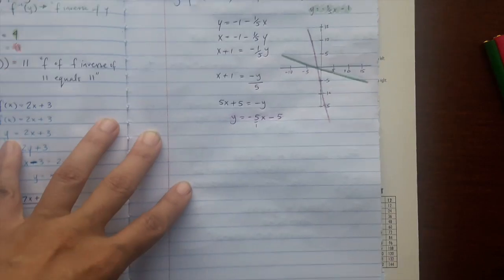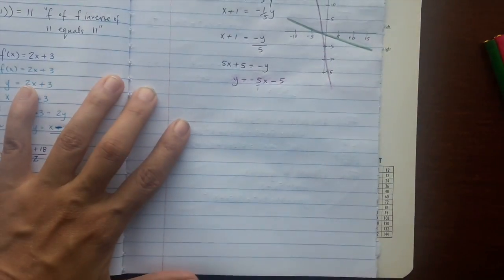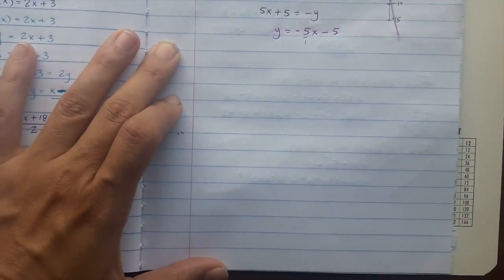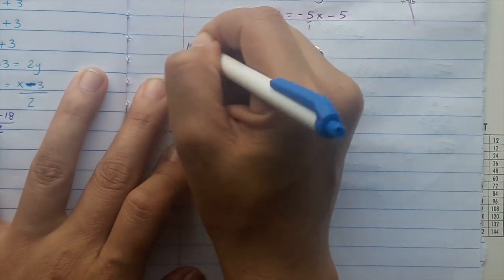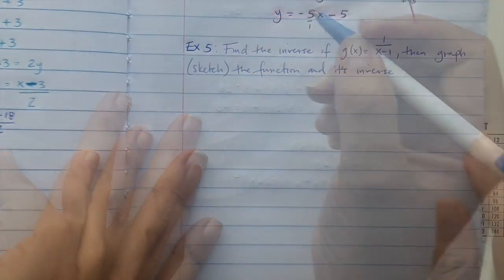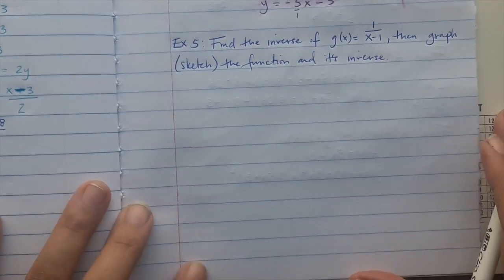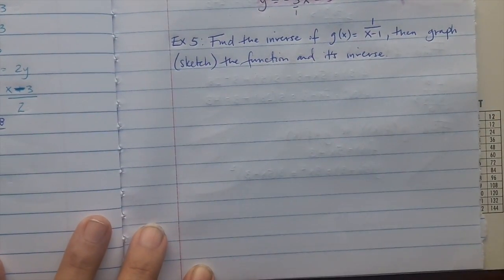And let's take a look at one final example. And with this one, we're actually going to sketch the graph in the next video. So we're going to do the work here, but we're going to sketch the graph in the next video, just because there's a shortcut of doing it. I don't feel like doing it anymore. Pause the video and copy this down. So find the inverse of this function.